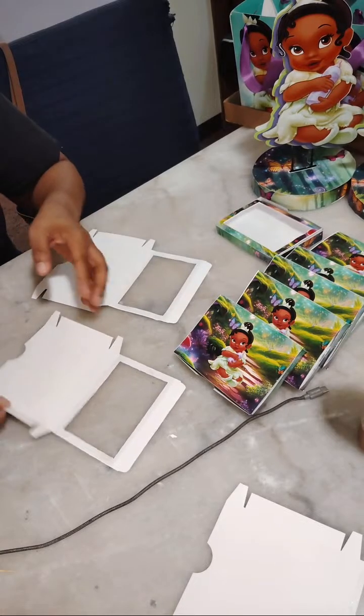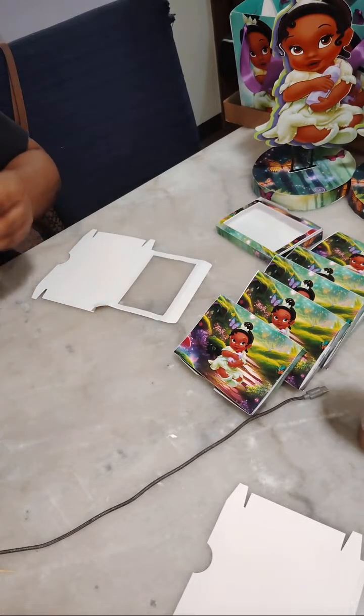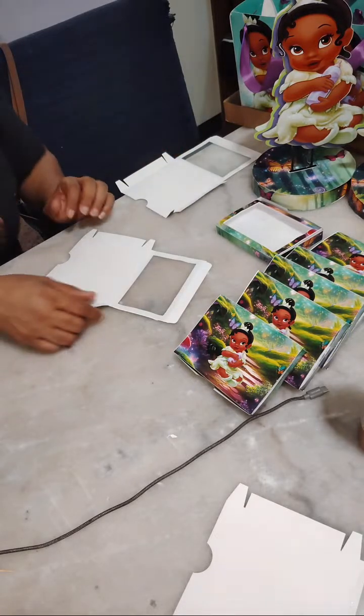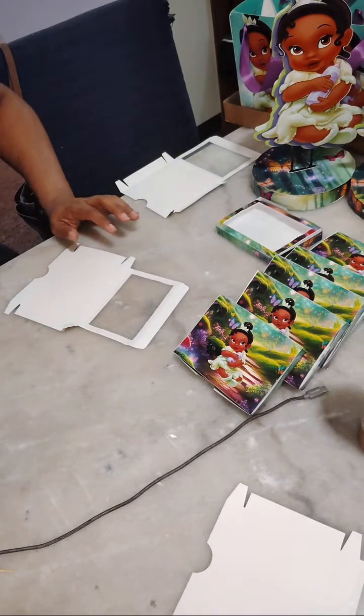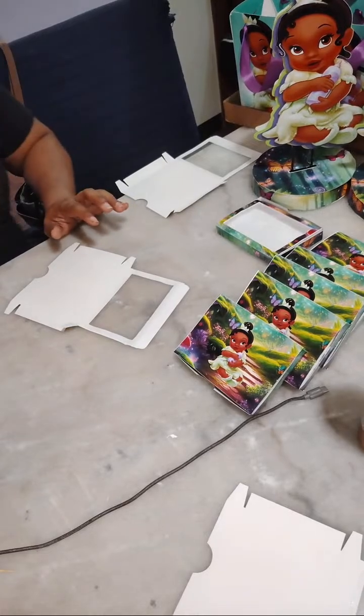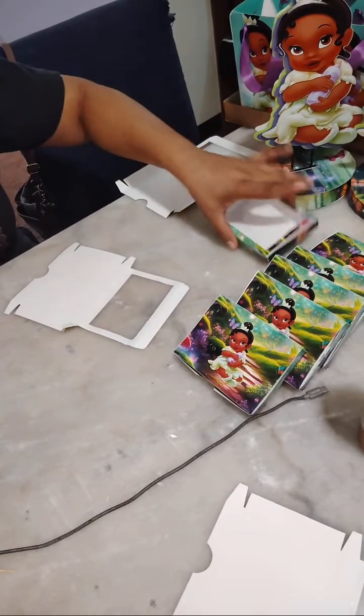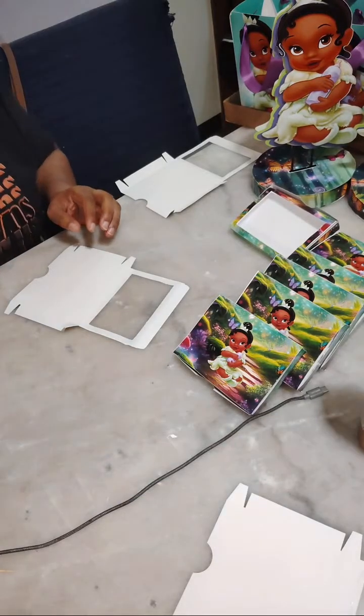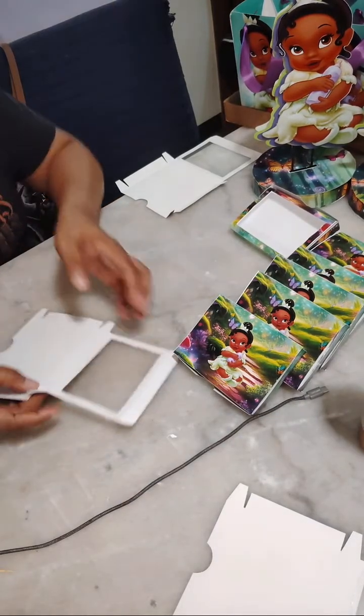Let's move this out the way. Yeah, I might have to replace that window, but that's okay. Okay, let's go to our second box. I might have to replace that one. I'm definitely going to try the double-sided tape.